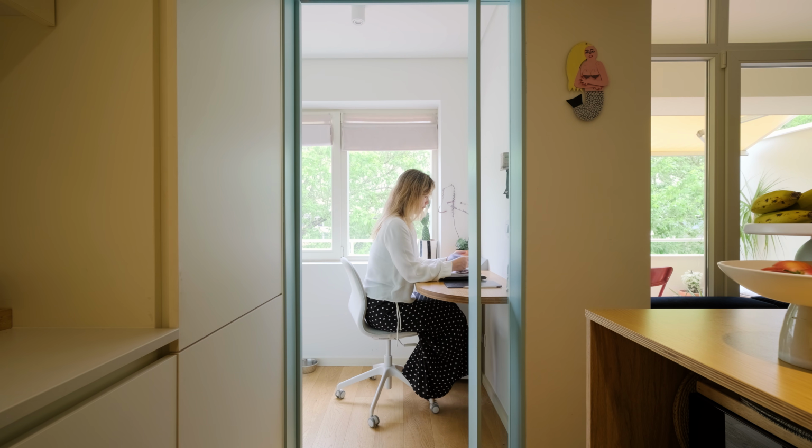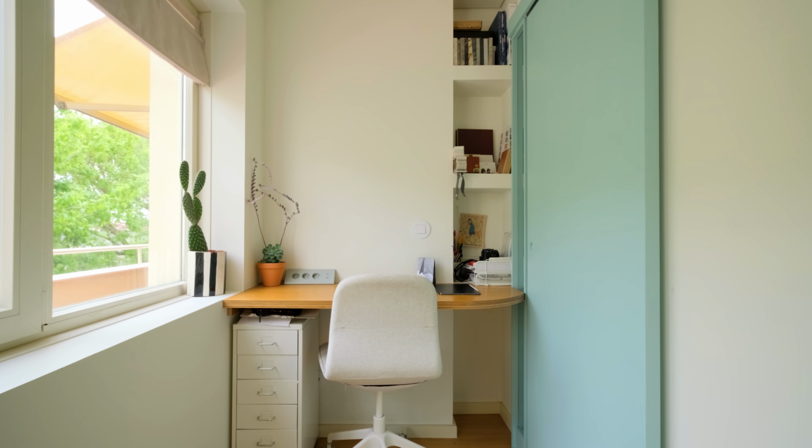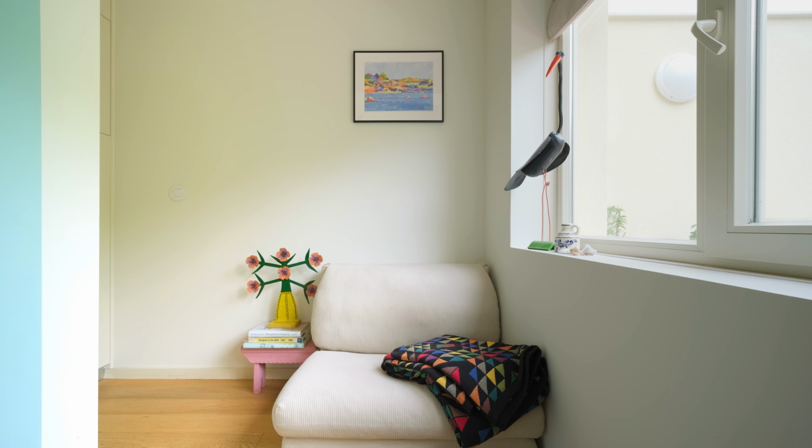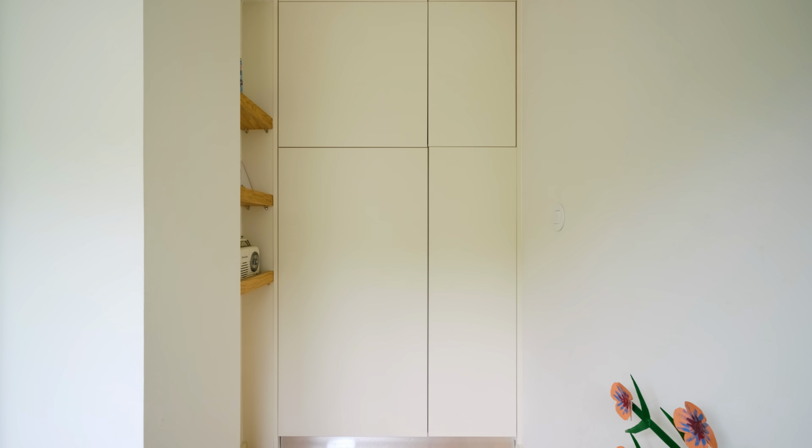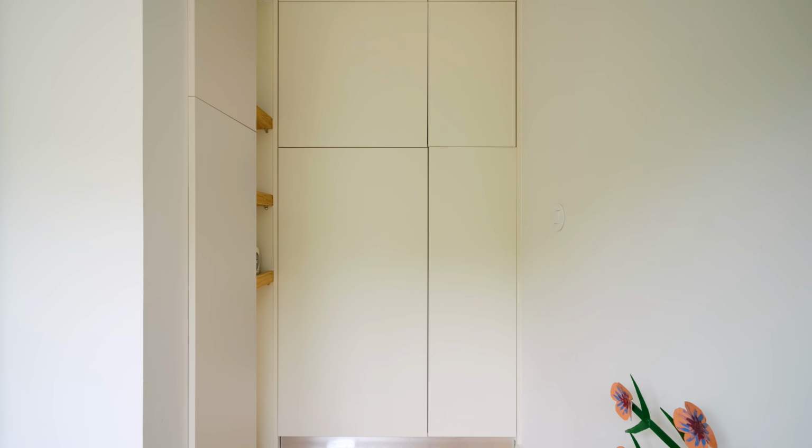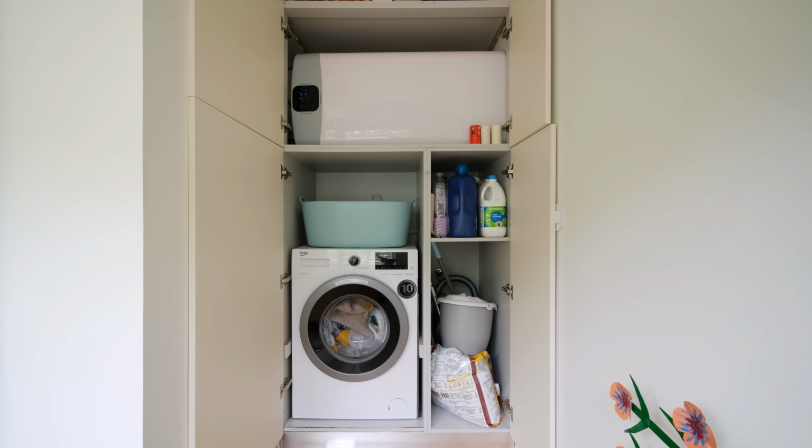Above the desk there is a niche where I store the samples I use for my projects. This office can also become an extra bedroom for guests. With its large size, we were able to create a laundry area where we have a washing machine, a water heater, as well as a dog food.